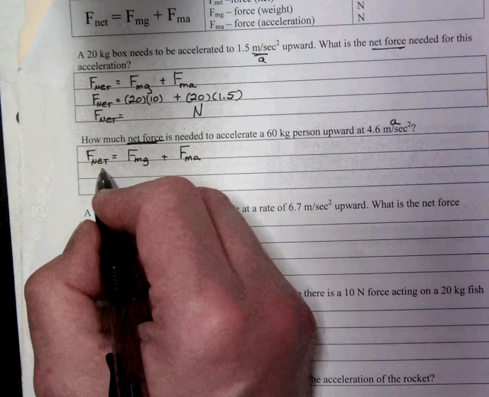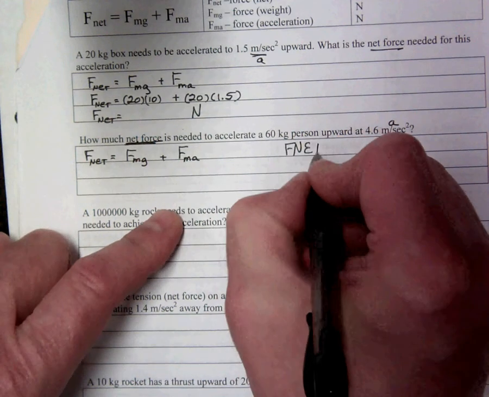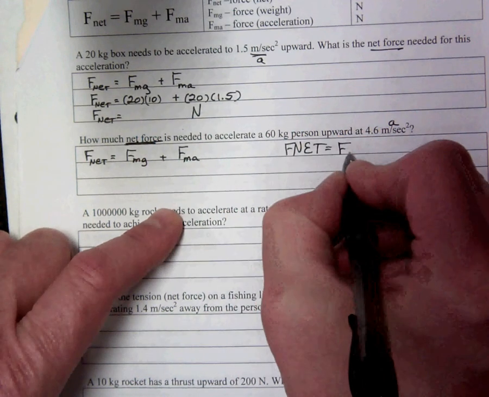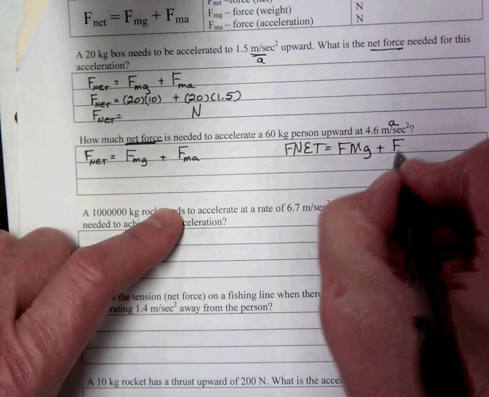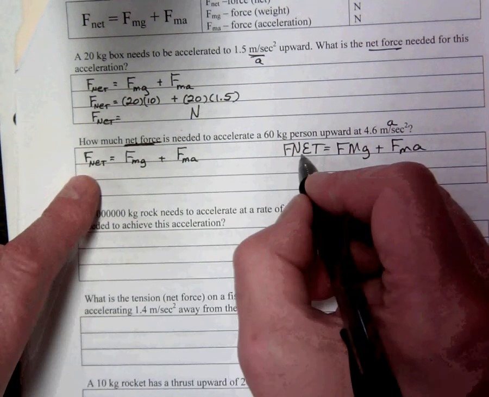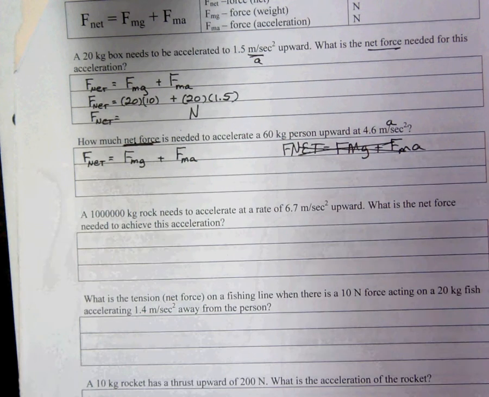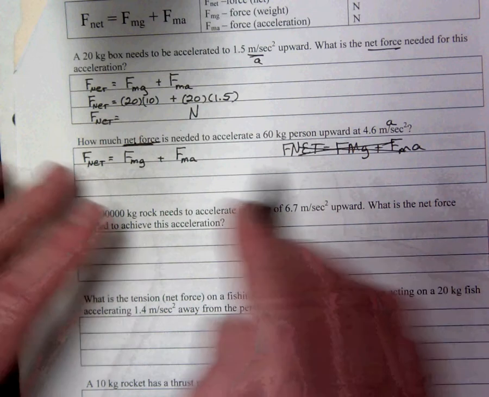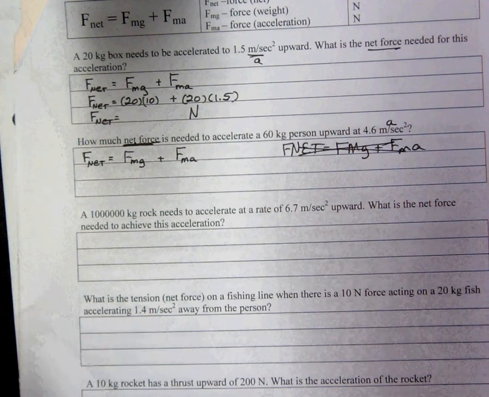Now I want to remind you, this is not F n e t equals F m g plus F m a. No way. If you write this, chances are your teacher will count you wrong, at least on that part, because that's not what we have. Remember, there's no embellishments of our equations in the sciences.